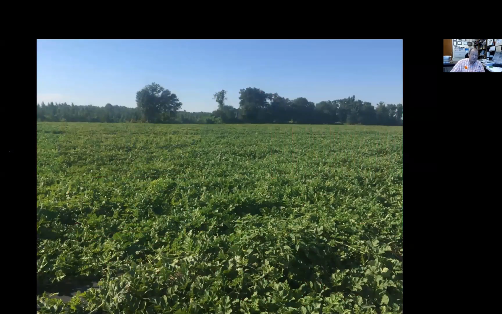This just shows you a field that we've tested in South Carolina. This field was abandoned by the grower because of fusarium. It wasn't able to grow any cucurbits at all in this field this last year. This is what watermelons look like on that field. This was specifically a field that has high abundance of root knot nematode as well as fusarium.